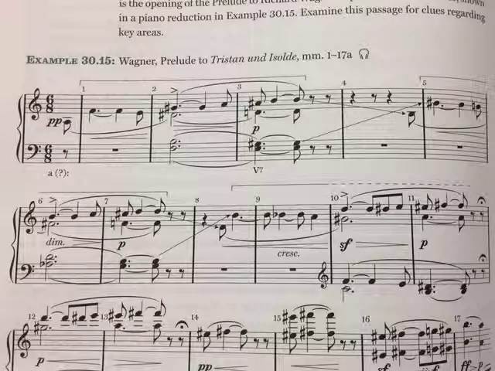And this is an example in our book also. So listen to the opening of the opera.